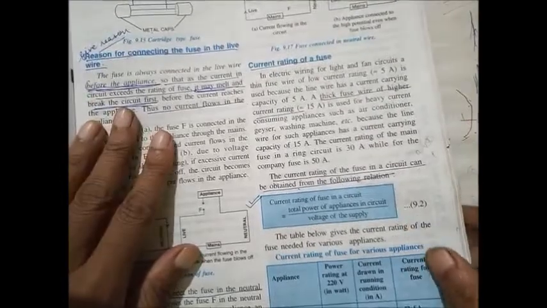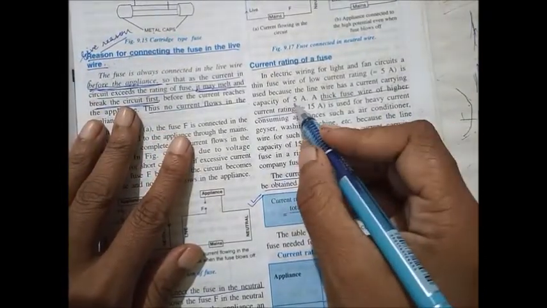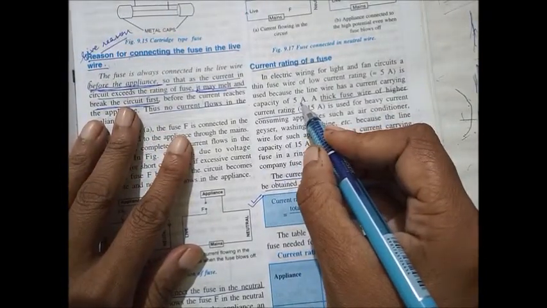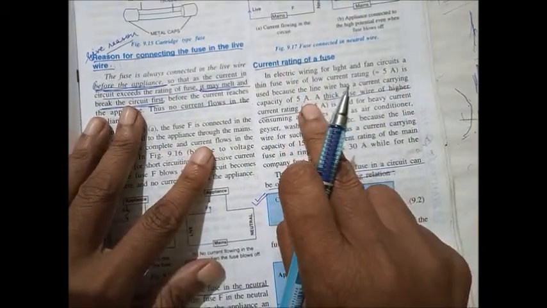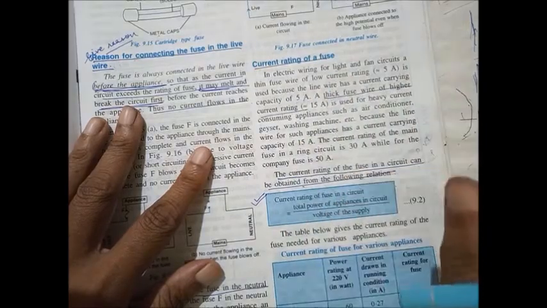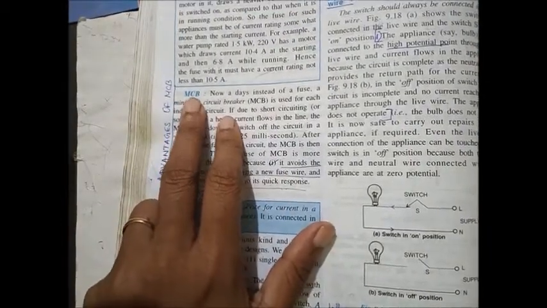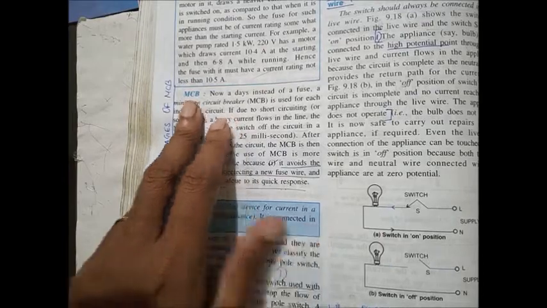Now the question can be, what do you mean by the statement that the current rating of a wire is 5 ampere? What will you say? Whenever current crosses 5 ampere, the fuse wire will melt. That is the meaning of the current rating of a fuse wire being 5 ampere. Then come to the last part, MCB. So nowadays fuse is replaced by MCB.